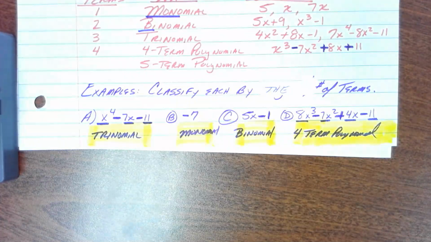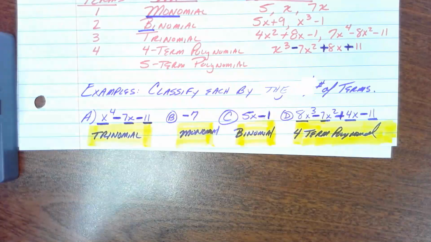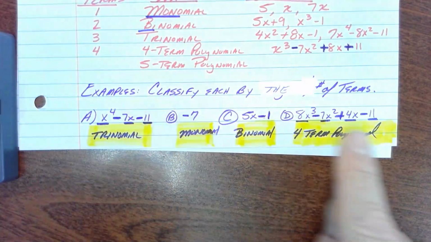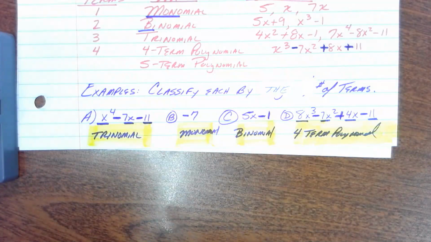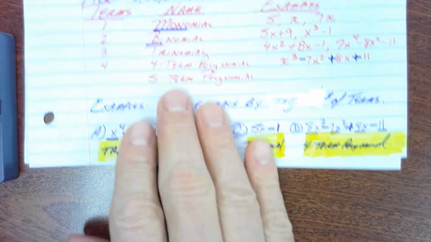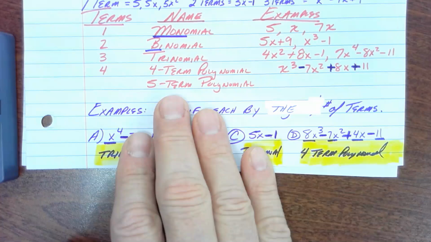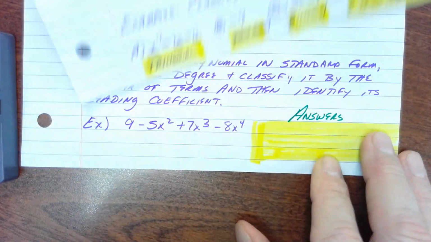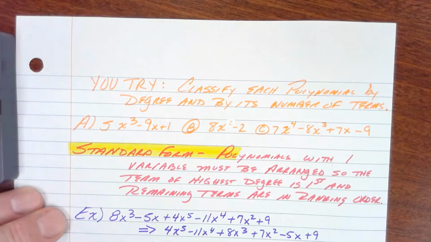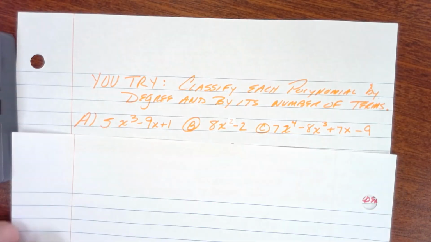Okay? So classifying by the number of terms and the degree help us with graphing. Now when we get into factoring, this number of terms thing is going to be really important to us. We're not there yet. Won't be there for probably another few weeks, but we'll get there this year, I promise. Okay? Got to be able to classify them by degree and by the number of terms. And that's exactly what I want you to try right here. You're going to try to do both.